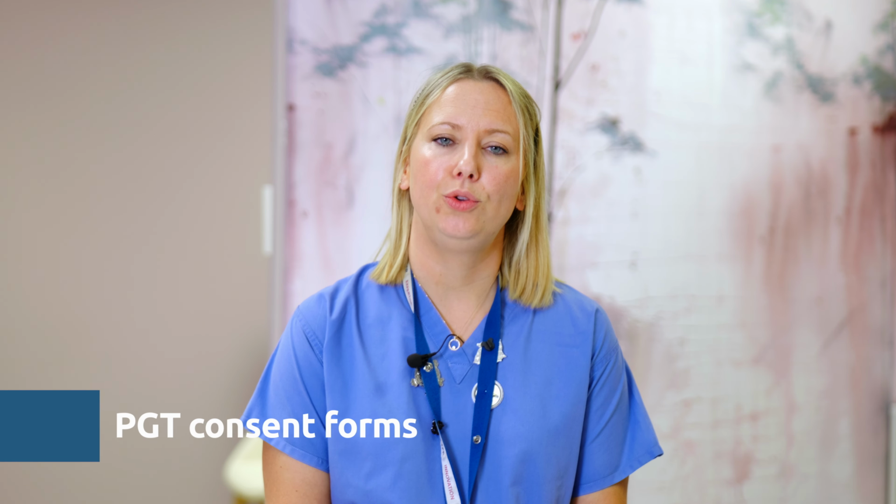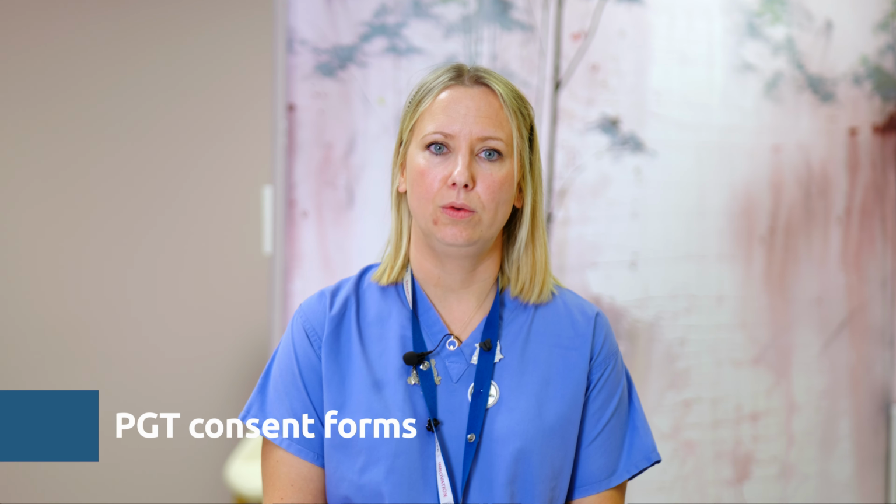Prior to your egg collection, and ideally before nurse planning, we would ask that you complete your PGT patient consent form. On this consent form, all three types of PGT are listed. Please tick the type of PGT relevant to you and your circumstances: PGT-A, PGT-SR, or PGT-M. If when completing your PGT consent, you have any unanswered questions, then please do contact us.